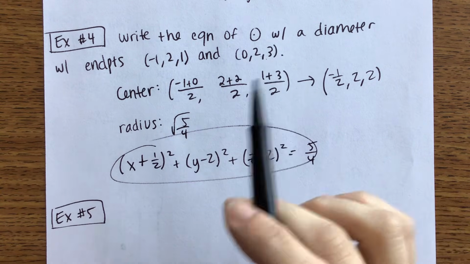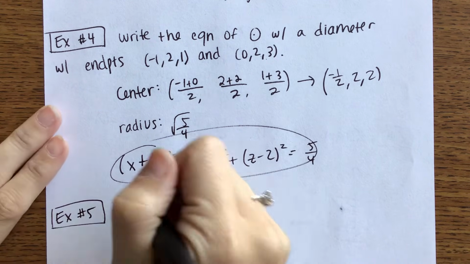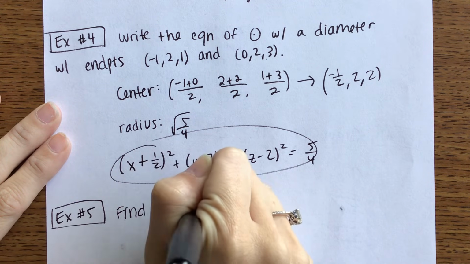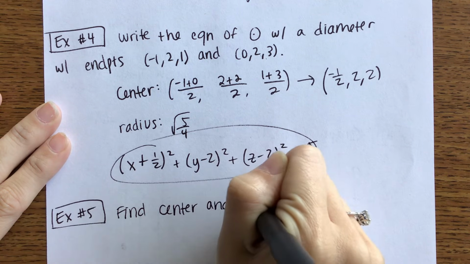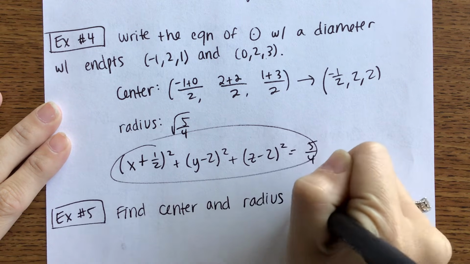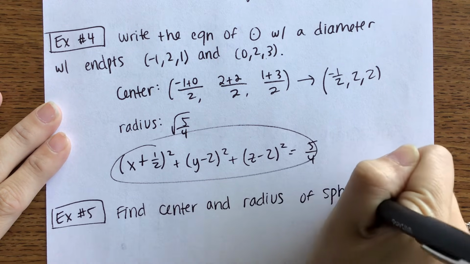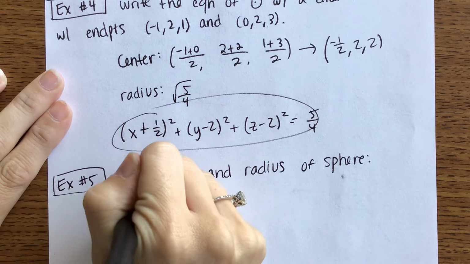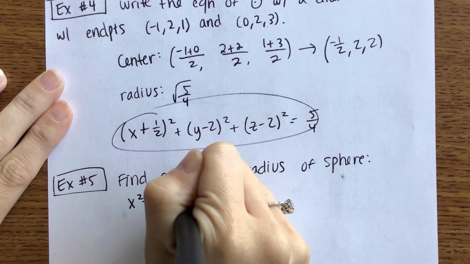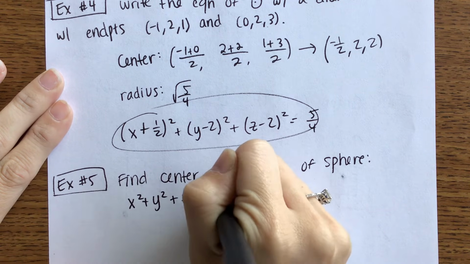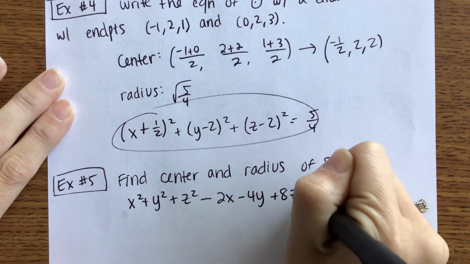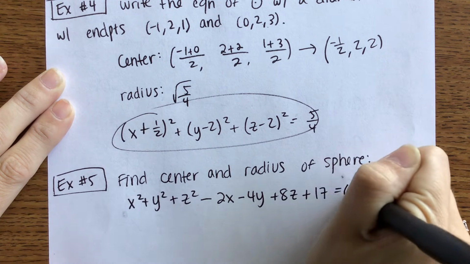One thing that goes along with spheres and circles is the general equation. So for our next example, we are going to find the center and radius of this following sphere. The equation is x² + y² + z² - 2x - 4y + 8z + 17 = 0.